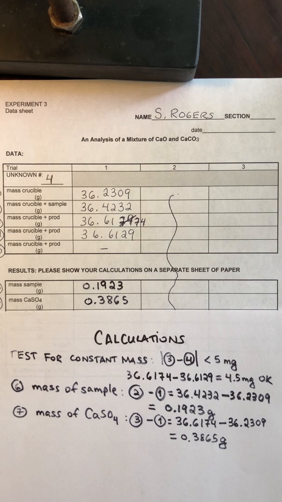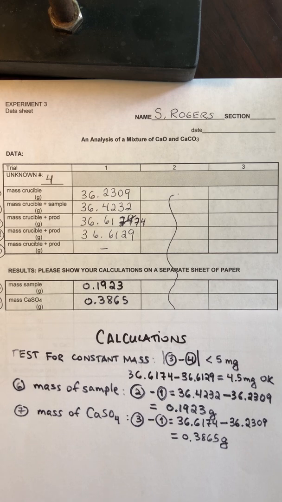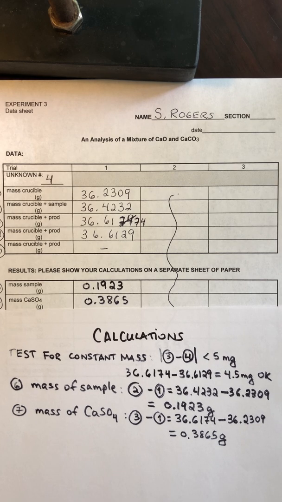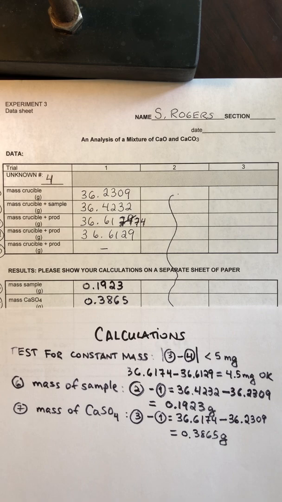Another question is, how do I use these two pieces of data, as simple as they seem, to find out what was the composition of my original mixture? Let me walk you through an intellectual exercise here. In other words, we're going to go through an imaginary scenario here to show you how this works, okay? So let's go back to our reaction.